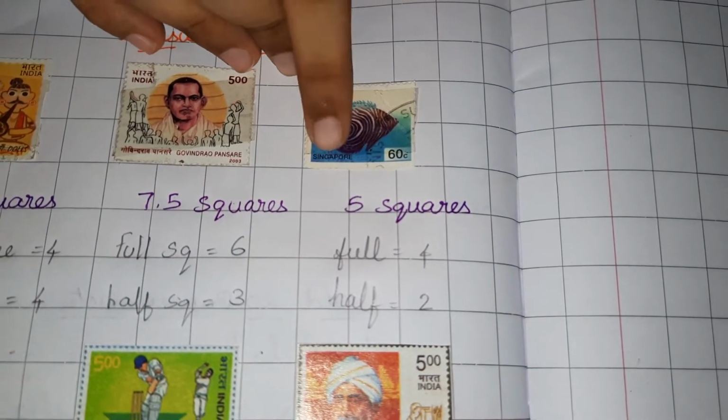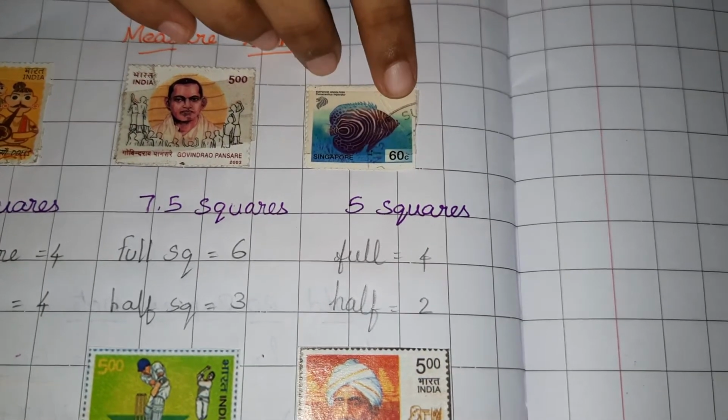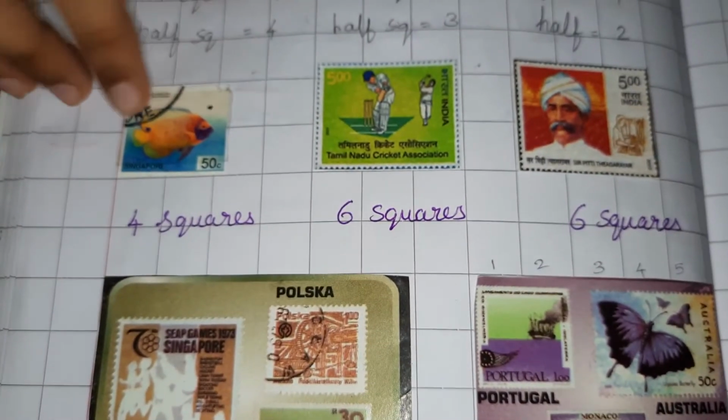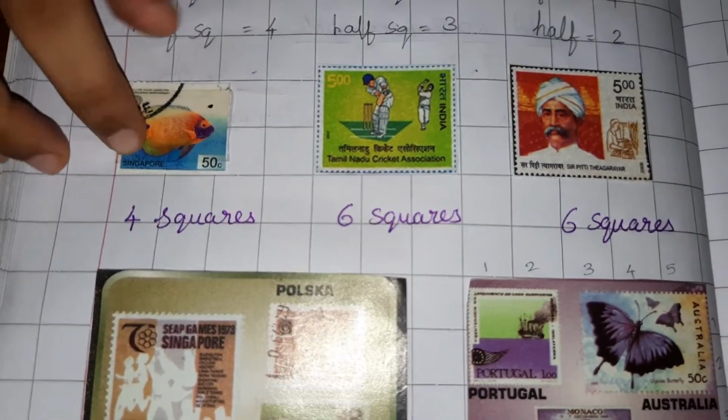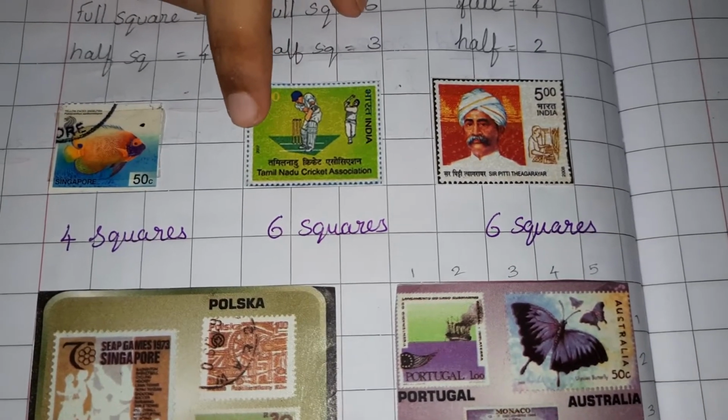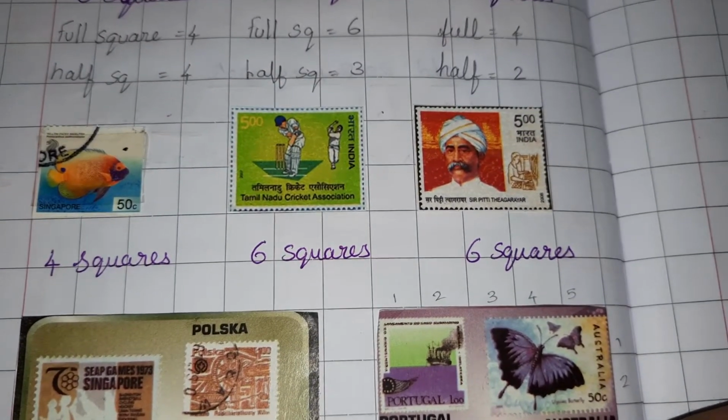Let us go to the next stamp. It has 4 full squares and 2 half squares. So 4 plus 1 equal to 5. Let us go to the next stamp. It has 4 full squares. Let us go to the next stamp. It has 6 full squares. So it covers 6 full squares.